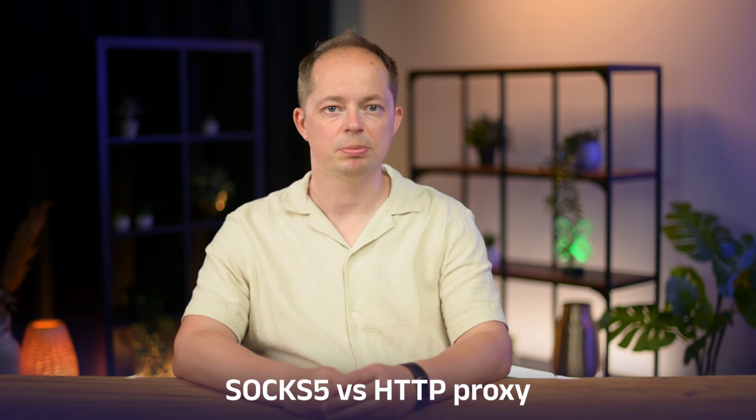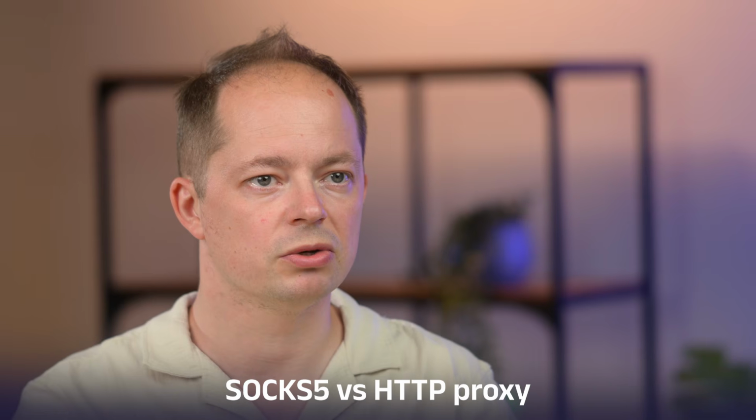SOCKS5 versus HTTP proxy. Both send your traffic through a middleman, but they go about it in completely different ways. An HTTP proxy actually understands web traffic. It can read your requests, look at the headers, store copies of pages, and filter what passes through. That's handy in some situations, but it means the proxy is getting involved in your traffic. And it only works for regular web requests, nothing else.